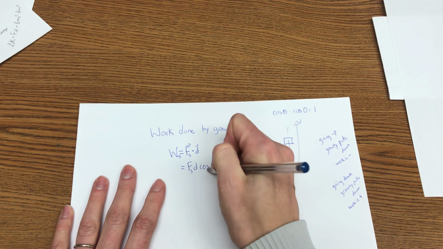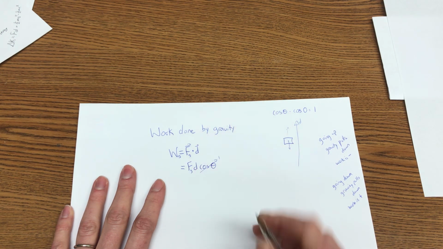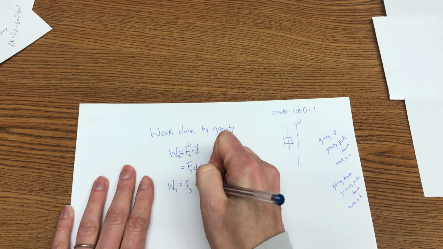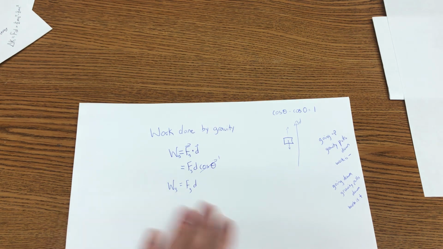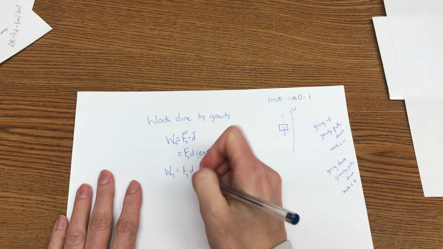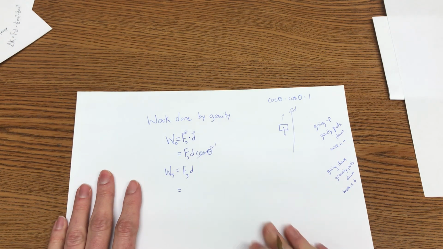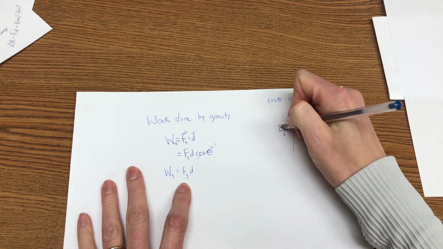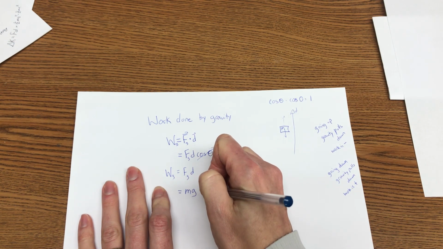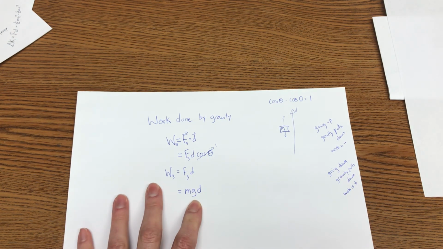So I'm going to drop this off, and we're going to talk about how it's 1. And so the work done by gravity is essentially the force of gravity times the distance that it's going, provided that we're going straight up and straight down. Okay, and we'll talk about some other interesting things about that in a little bit. And so the force of gravity on an object that has a mass of m is going to be m times g times the distance that it travels.